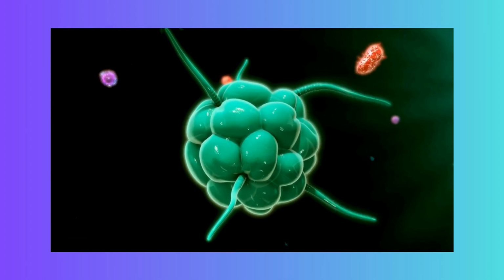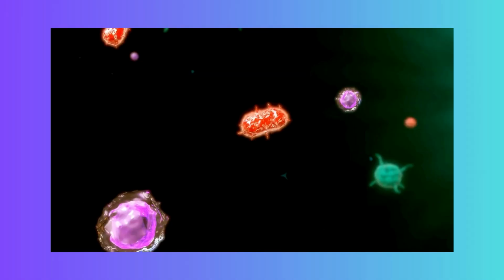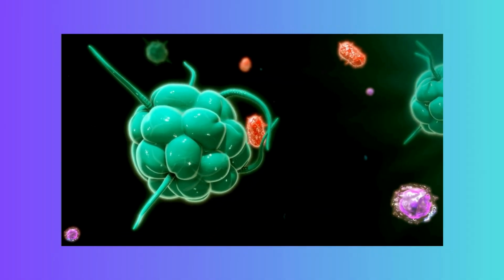Microorganisms entering and infecting the body will trigger a series of events in your body that will help to eliminate the infection.